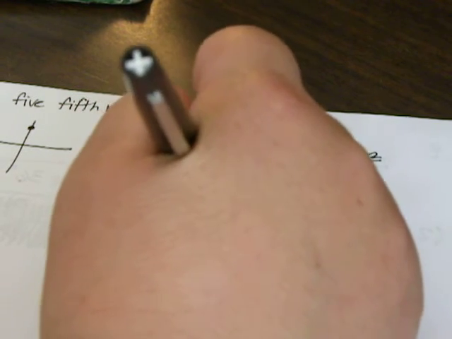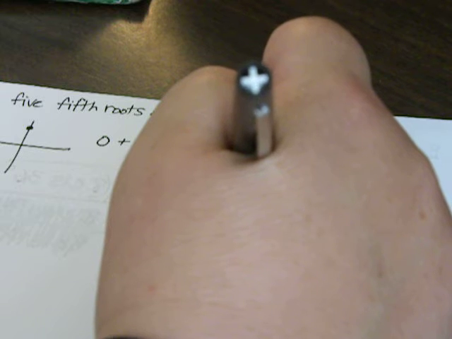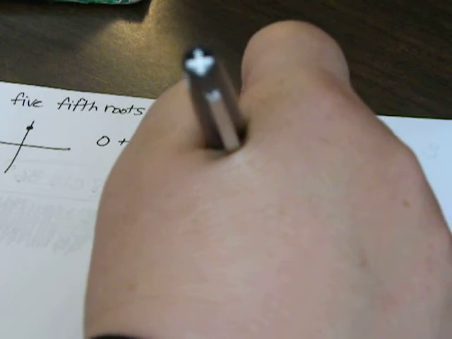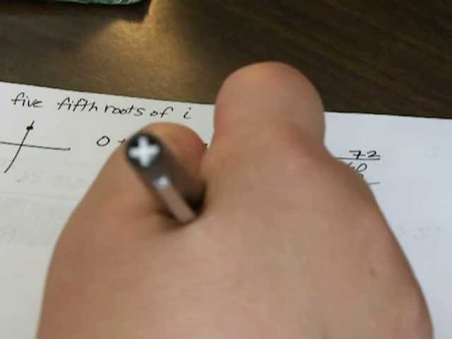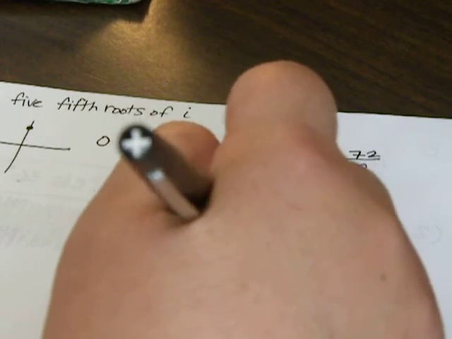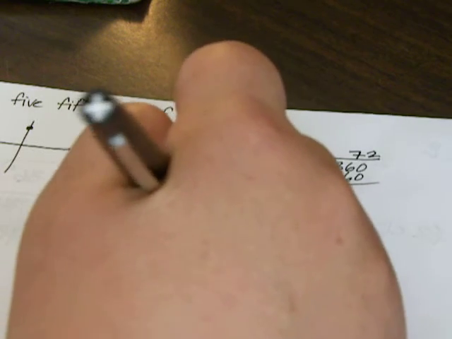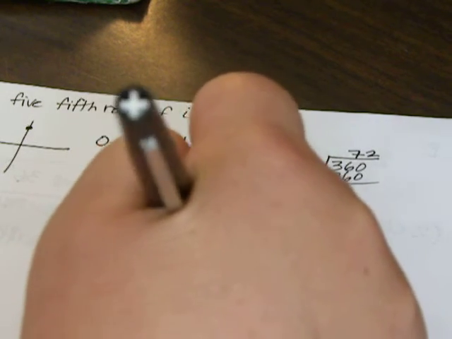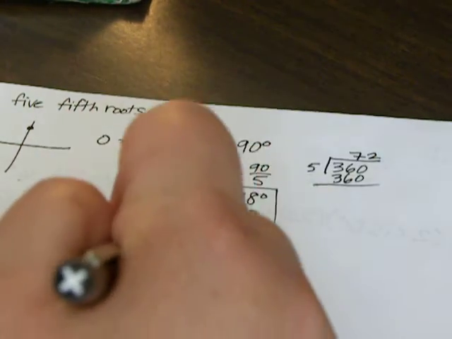So my next root is still going to be 1 CIS, add 72 to 18, and you get 90. Add 72 to 90, you get 162. Add 72 to 162, you get 234. And then 306. So those are your 5 fifth roots.